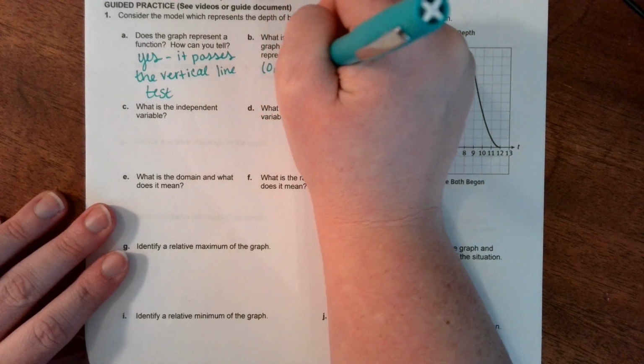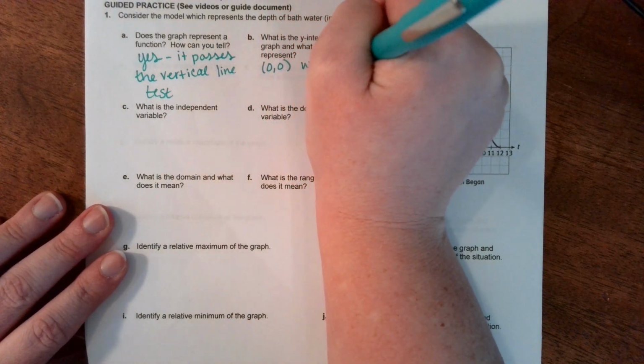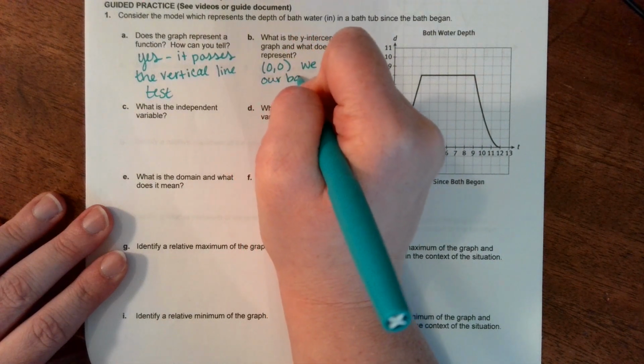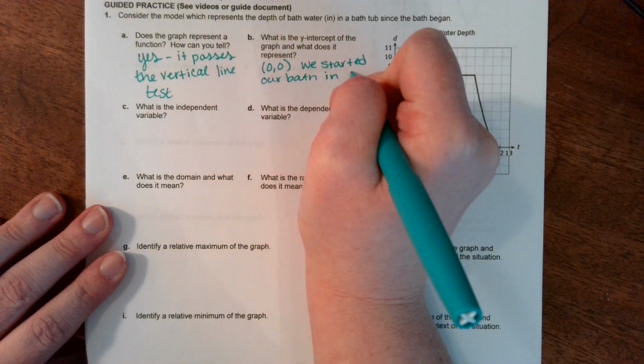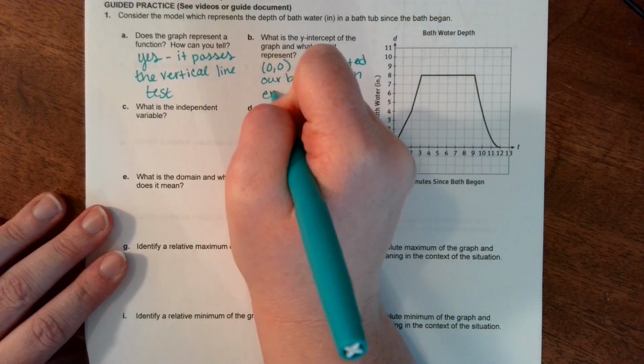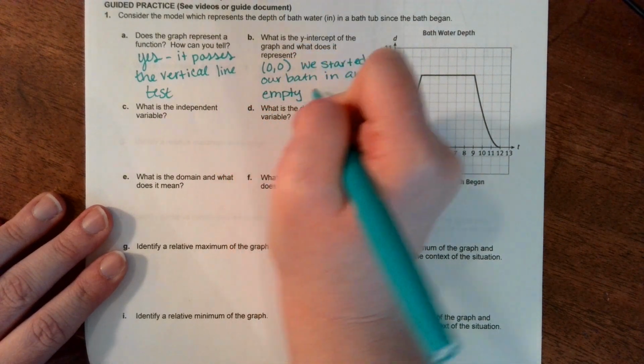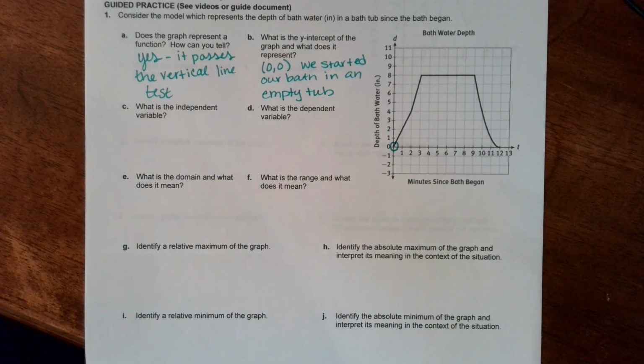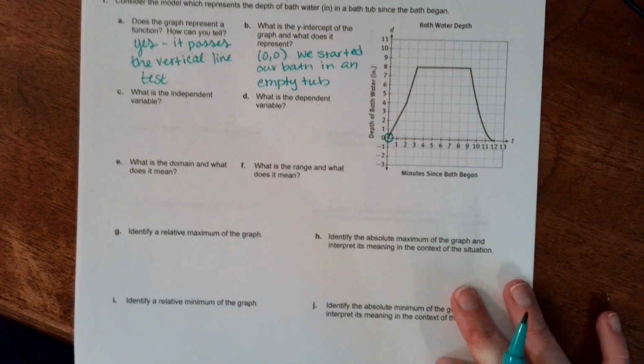So we can say we started our bath in an empty tub. And there's a bunch of different ways you can say this, and that's okay. You don't have to say it the same way every single time.